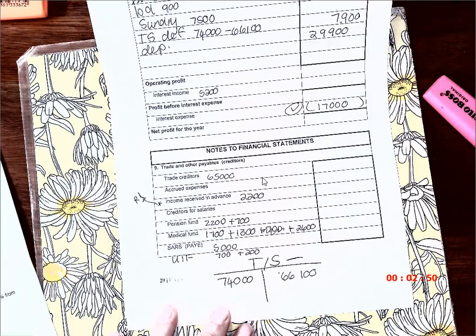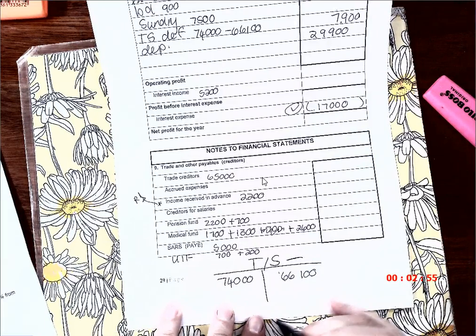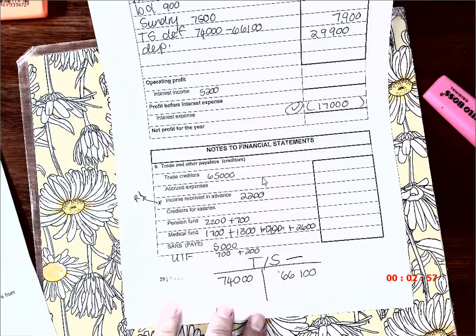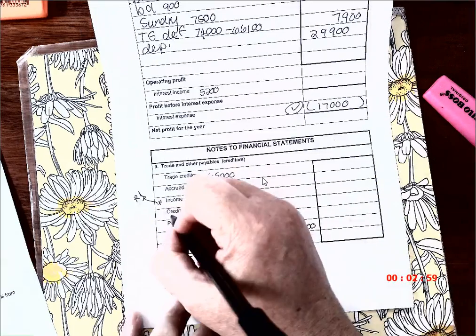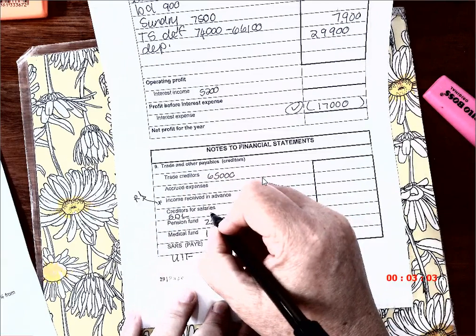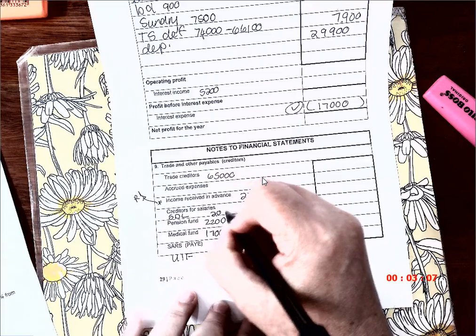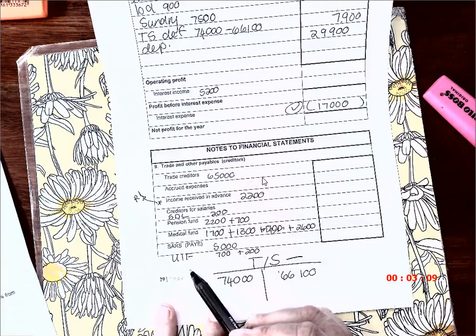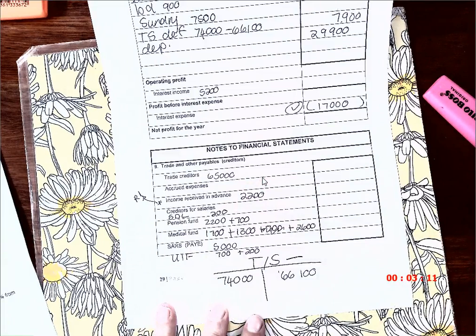Skills development levy, ne? Can you see it's also not here? Now I put that ugly trading stock there. So I'm going to push it in here. Skills development levy is also going to increase with 200. Can you see the skills development and the UIF will always be the same amount? Because they are both 1% of the gross.